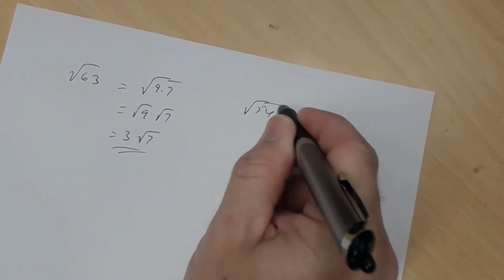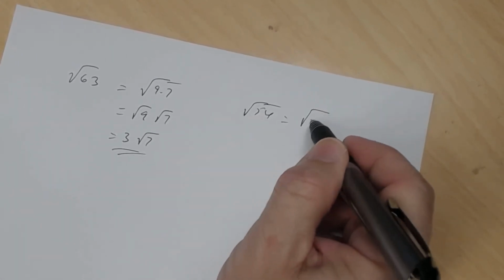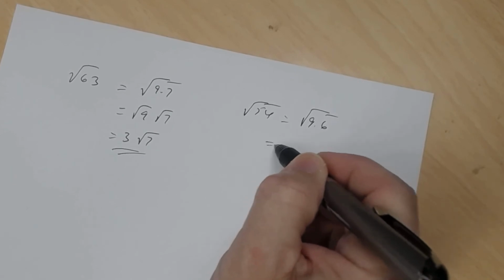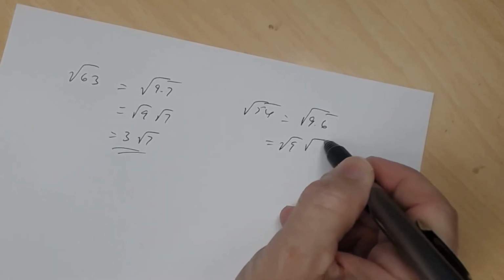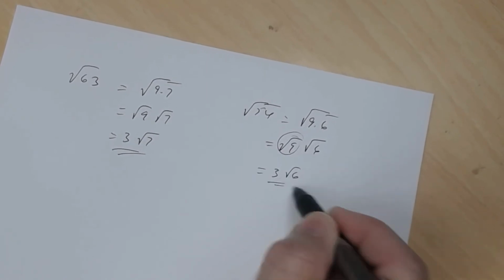Square root of 54. The largest perfect square that goes into 54 is 9 again. So that's 9 times 6. So that's the square root of 9 times the square root of 6. Square root of 9 is 3. So I get 3 square root of 6.